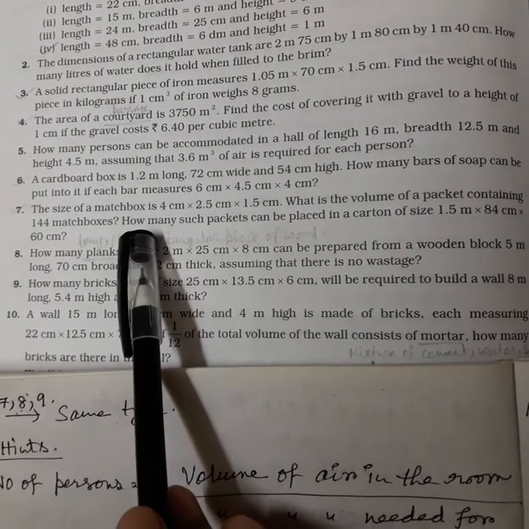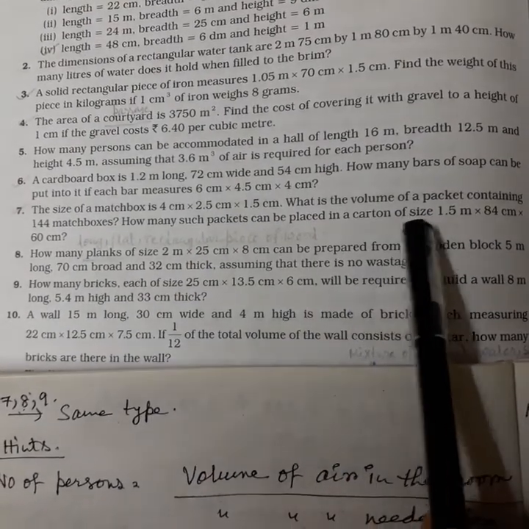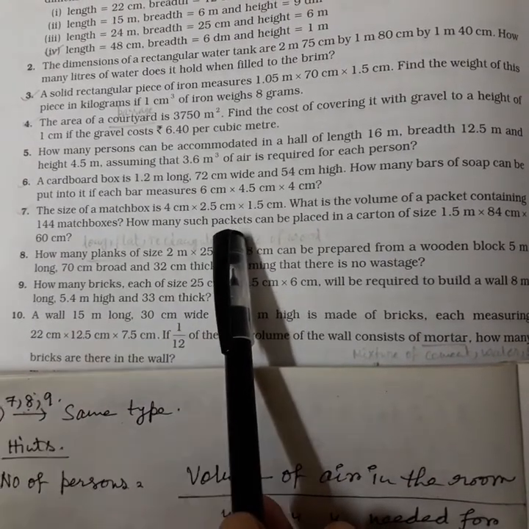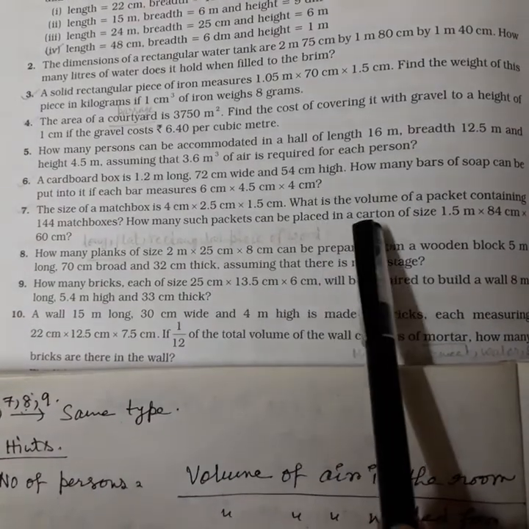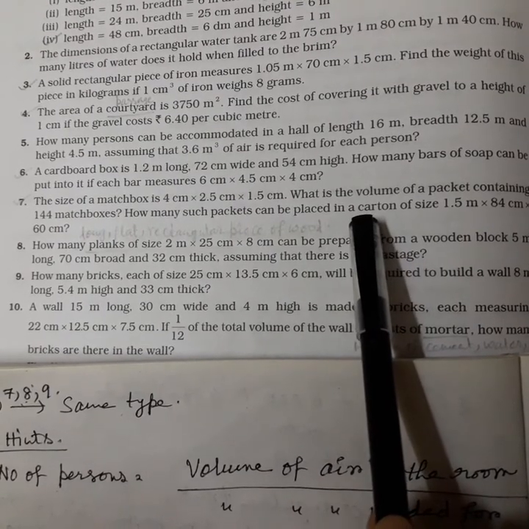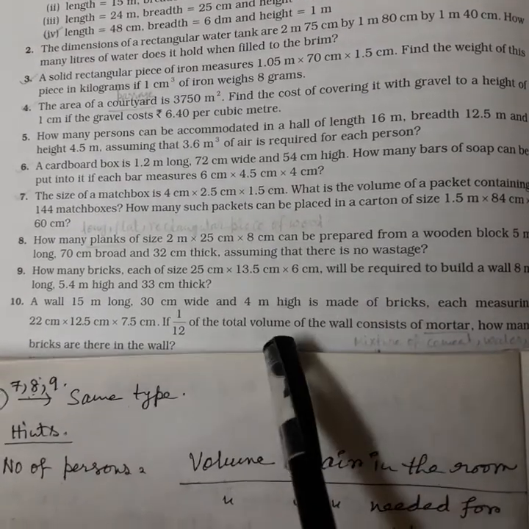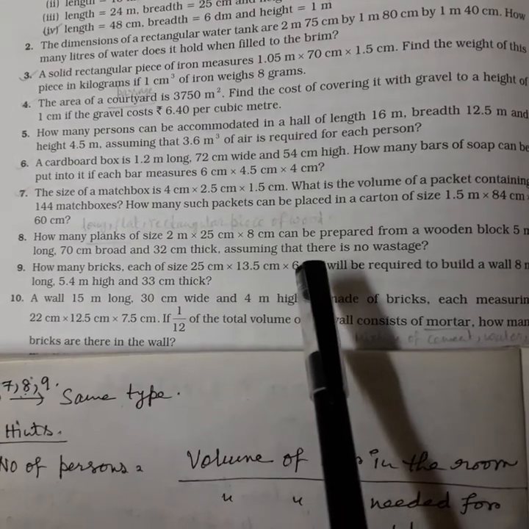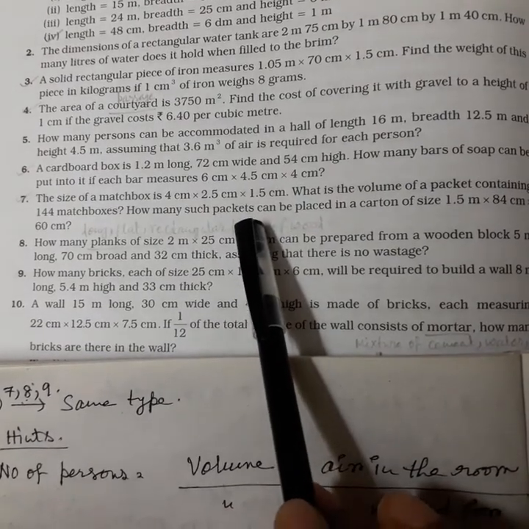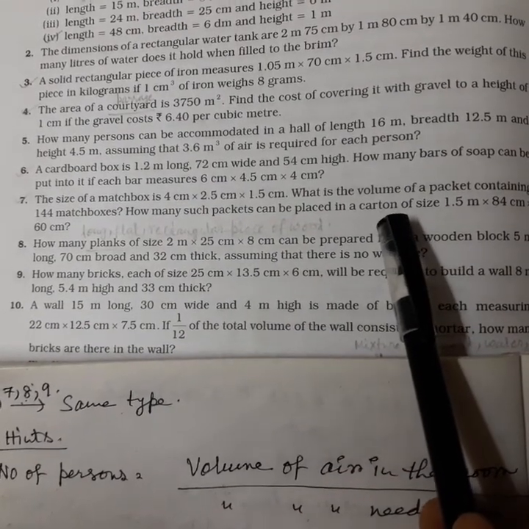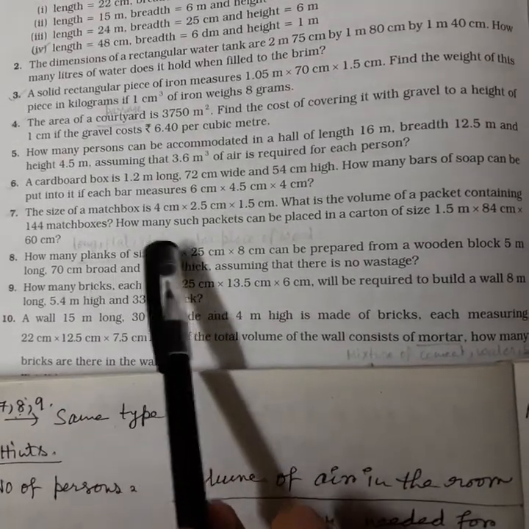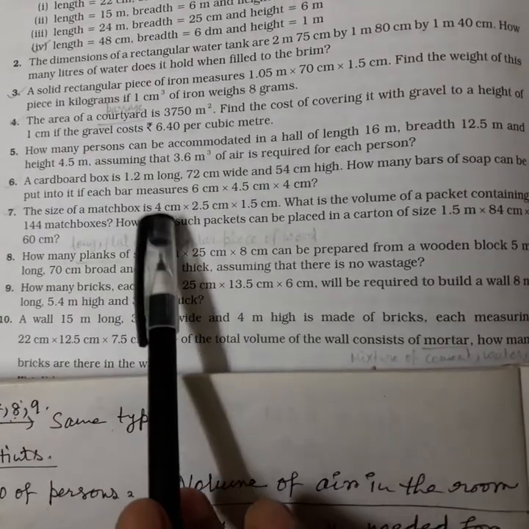And the second answer, how we will find, how many such packets can be placed in a carton of size this. So here how many packets? So number of packets equals again larger quantity by smaller quantity. So here you will first find the volume of the carton, and then number of packets equals volume of carton by volume of 144 matchboxes. In that way you will find the number of packets. Again I am telling, number of packets equals volume of carton by volume of 144 matchboxes, what you have got in the first answer. So in this way you will find this answer, question number 7.